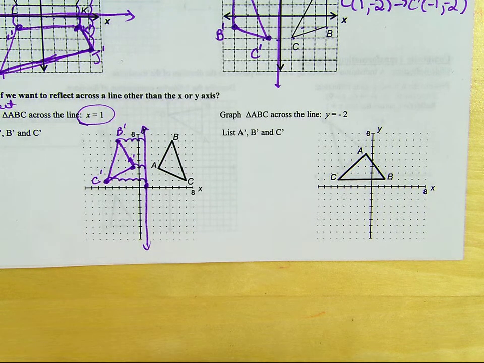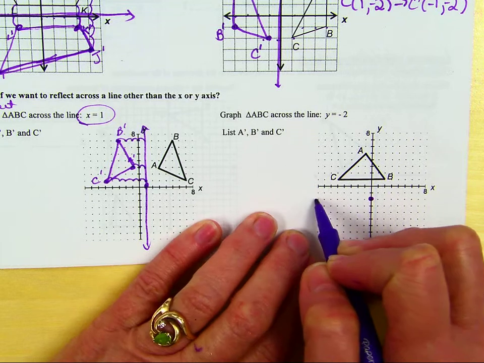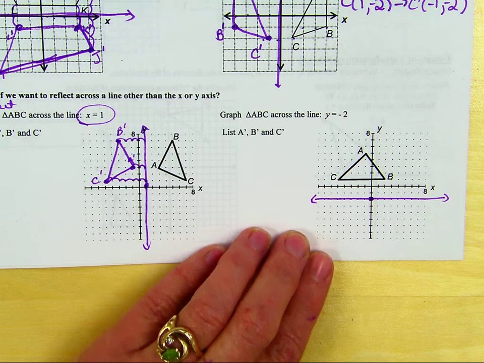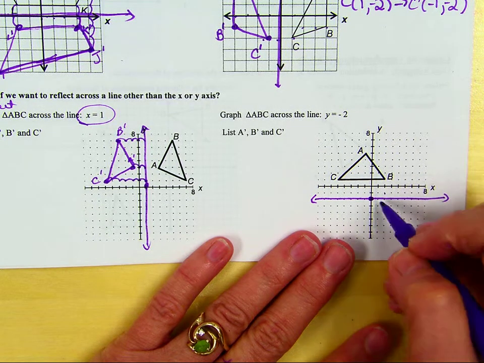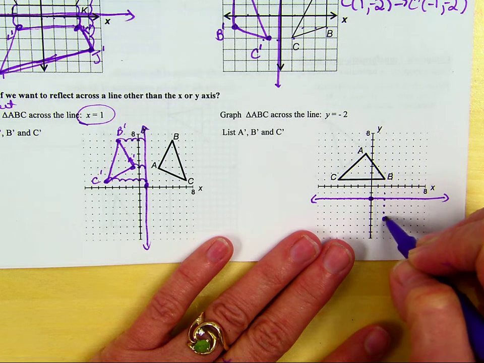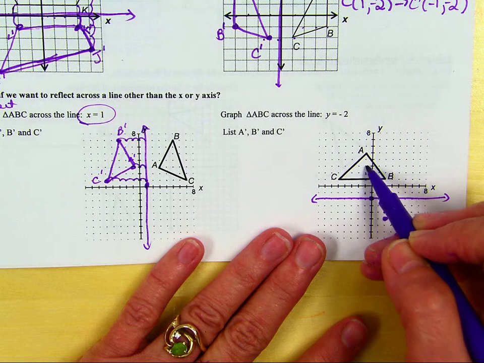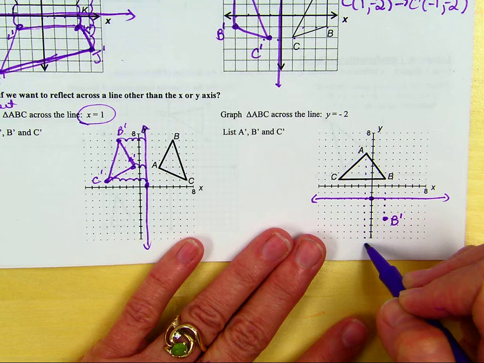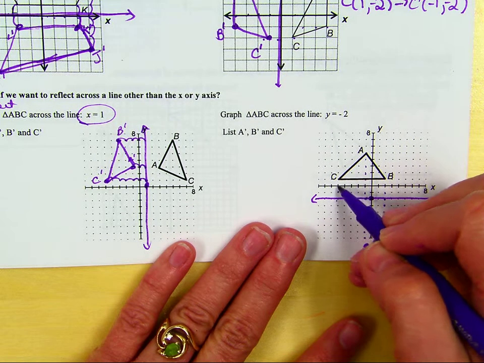Okay, y equals -2. So here's y at -2, and this is going to be a horizontal line. Right? So if B is 3 above, B prime is 3 below. If A is 7 above, A prime is 7 below. If C is 3 above, C prime is 3 below.